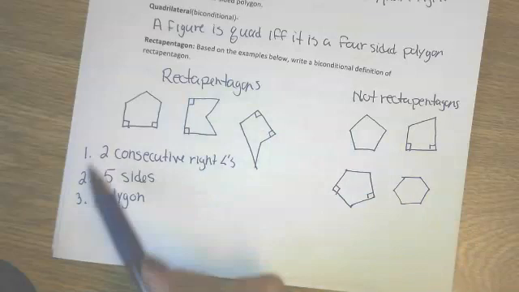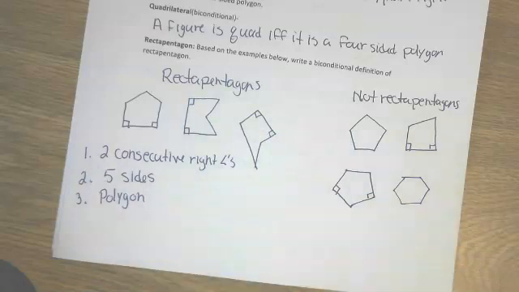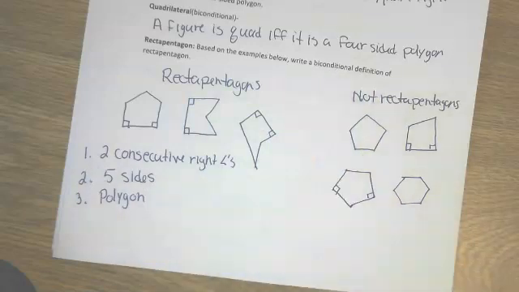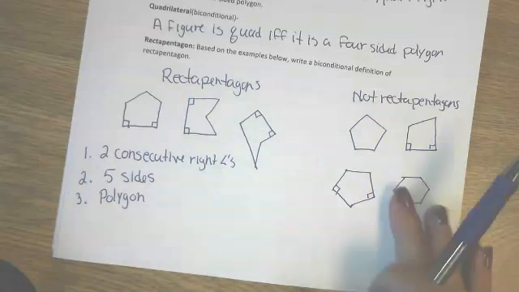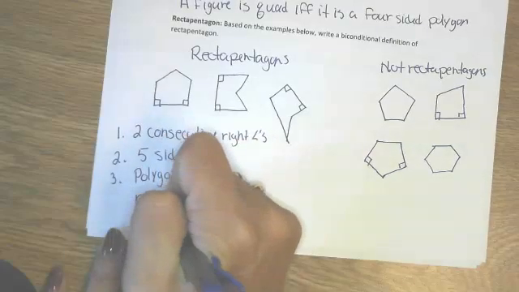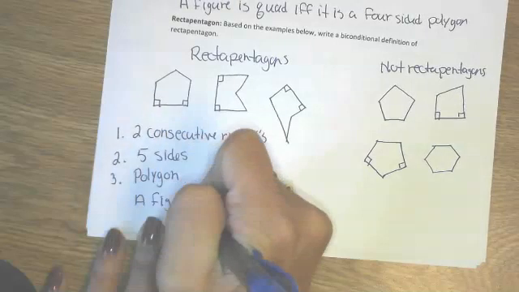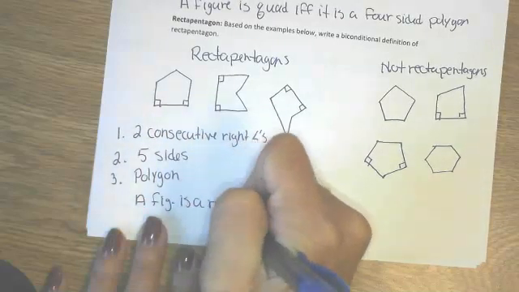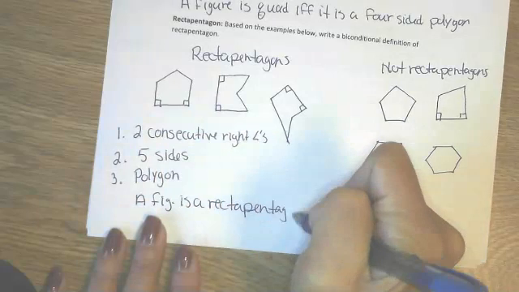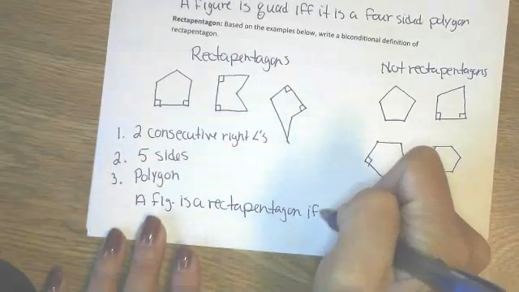So can you take these 3 ideas and blend them into a nice if and only if definition? I'll start it out. A figure is a rectapentagon if and only if.